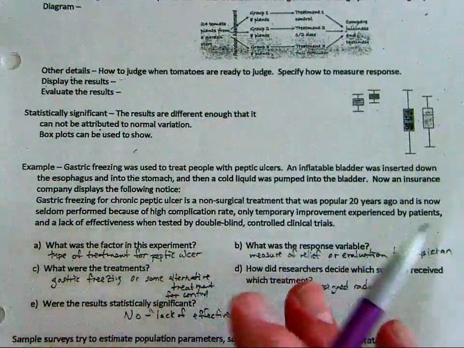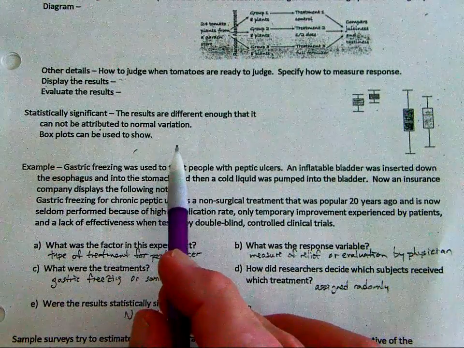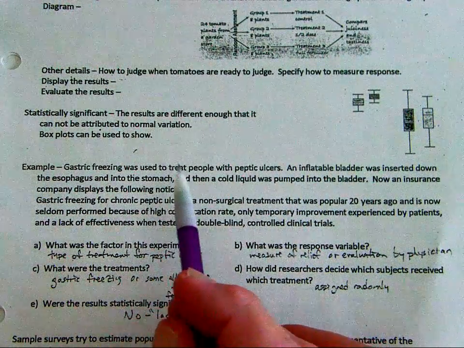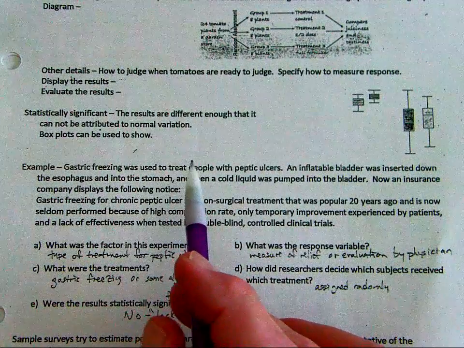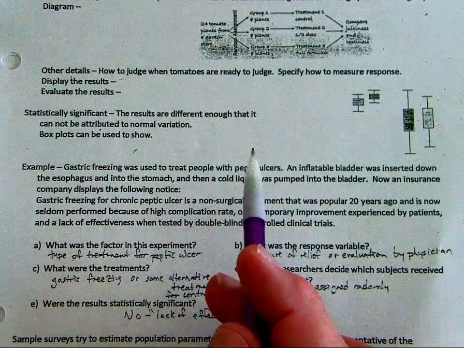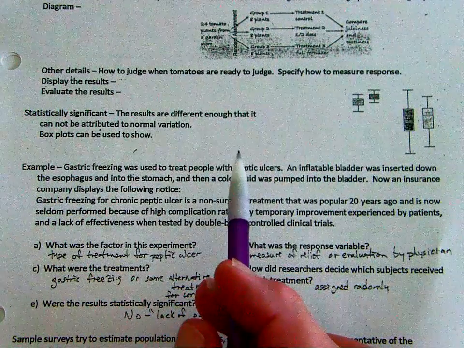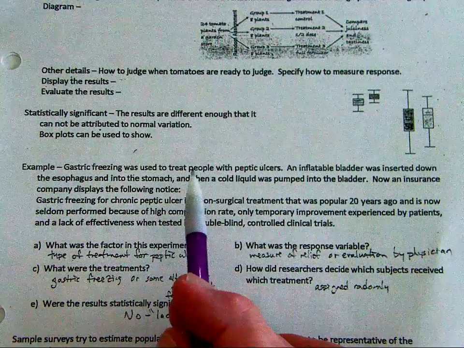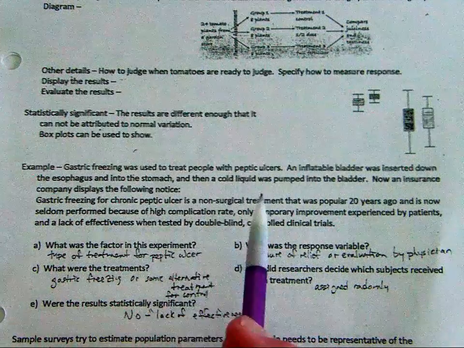Sometimes one measure at the end of an experiment is whether it's statistically significant or not. That means your results are different enough that it can't be attributed to normal variations. So you look at it and say, well, these tomatoes were just a little juicier here. That might not be statistically significant. You want something that is more concrete.